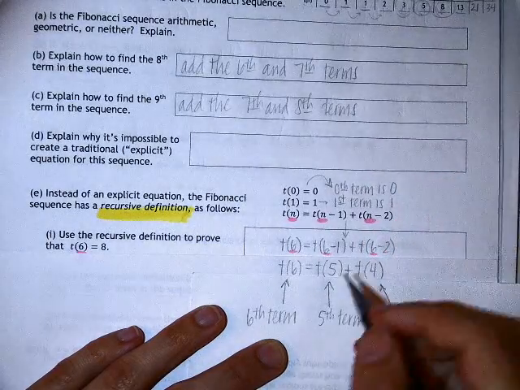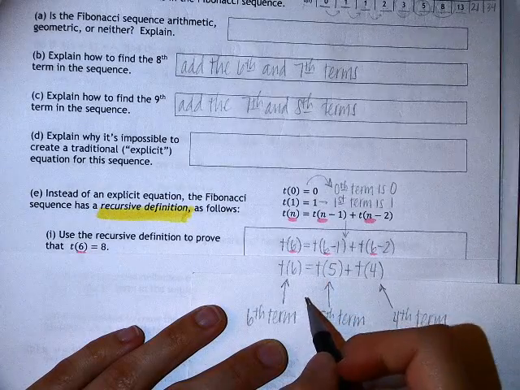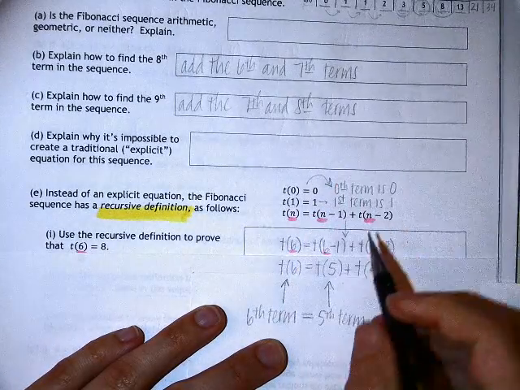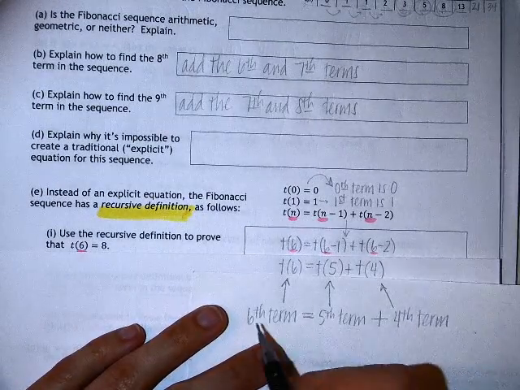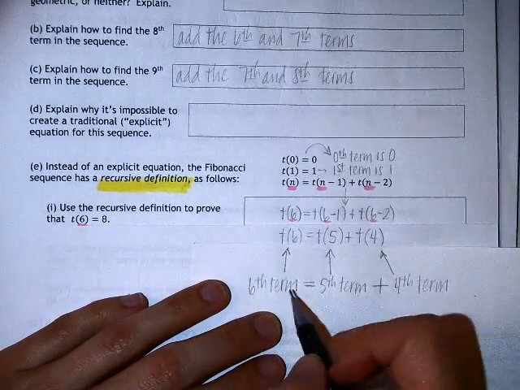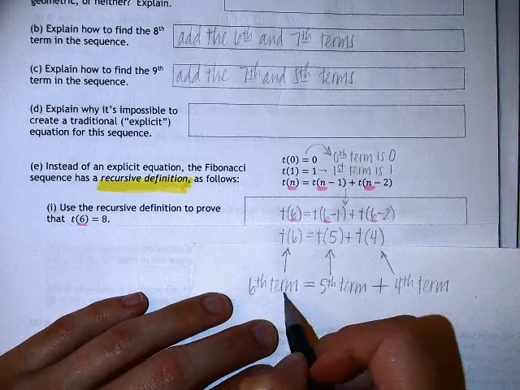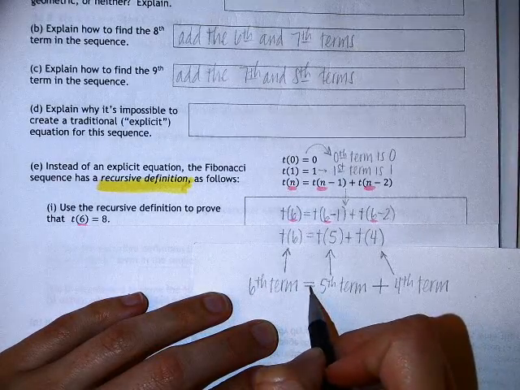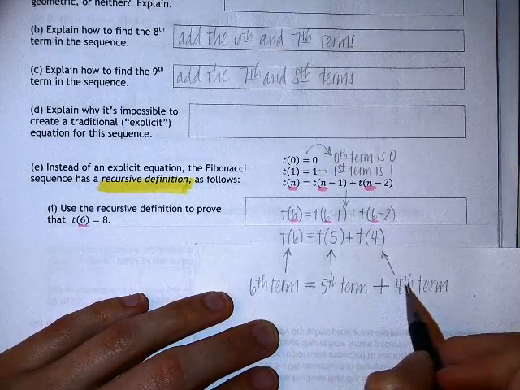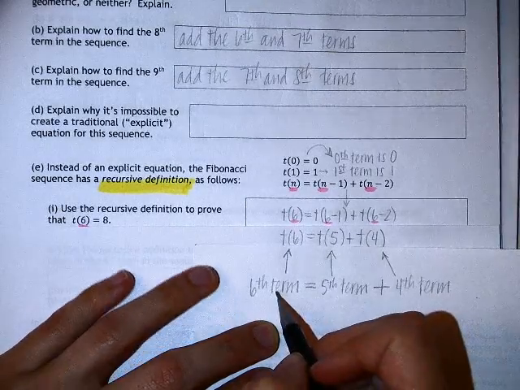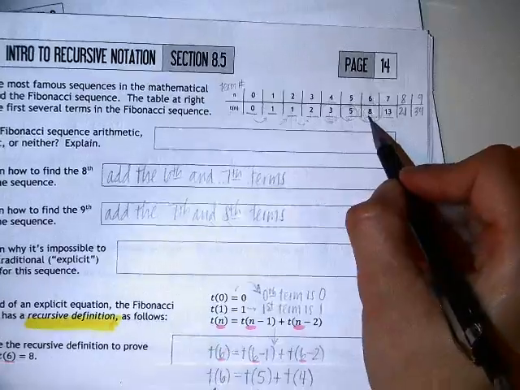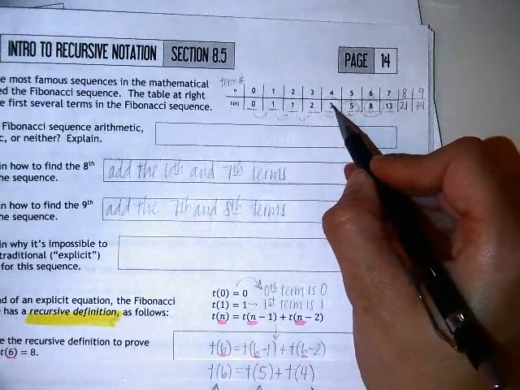And if I translate this equation, notice it says t of 6 equals t of 5 plus t of 4. Notice how that looks if I translate it into more words here. The sixth term is equal to the fifth term plus the fourth term. That's totally true. The sixth term in the table was equal to the fifth term plus the fourth term.